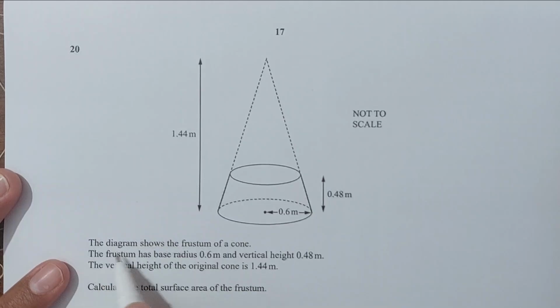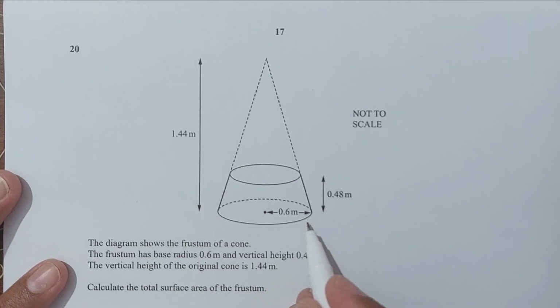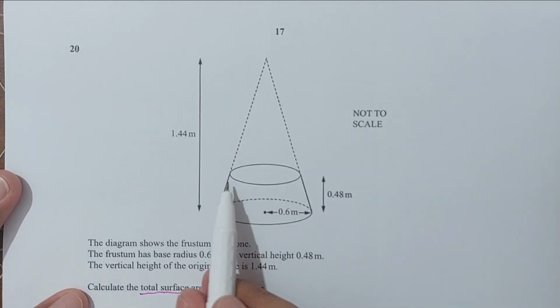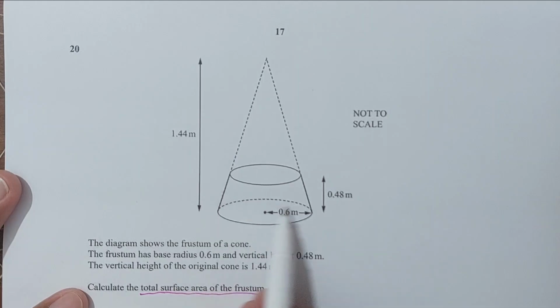Question number 20, the diagram shows the frustum of a cone. The frustum has a base radius of 0.6 meters and a vertical height of 0.48 meters. The vertical height of the original cone is 1.44 meters. Calculate the total surface area of the frustum. So total surface area is basically the top area, which is a circle, the bottom area, which is a circle, and the curved surface area of this frustum, right?